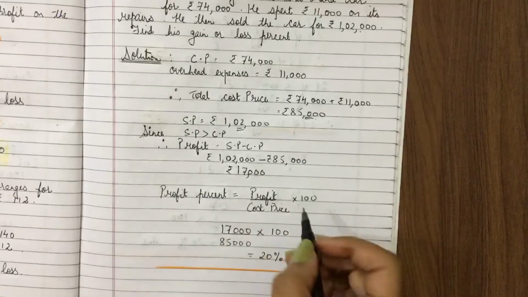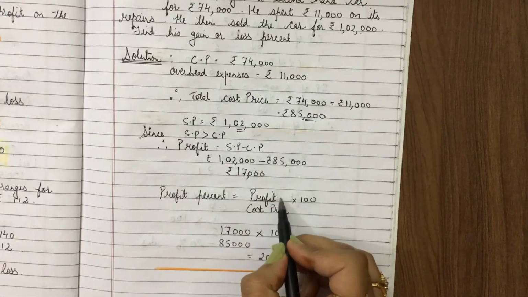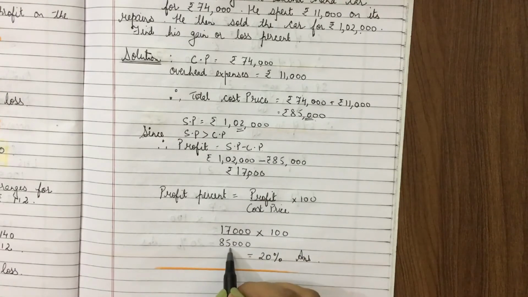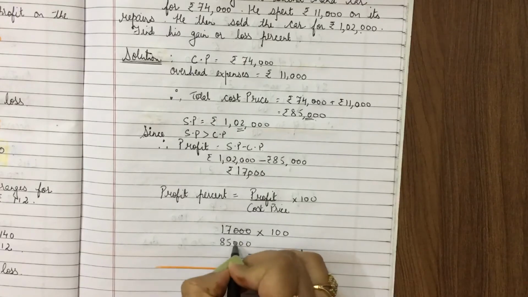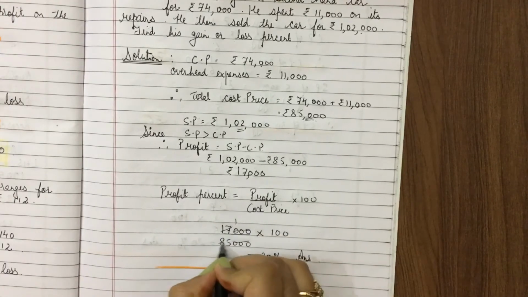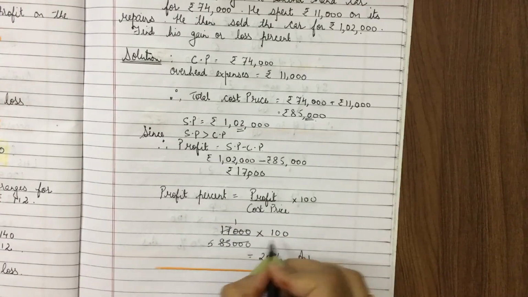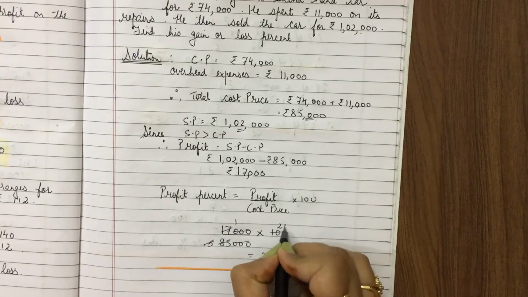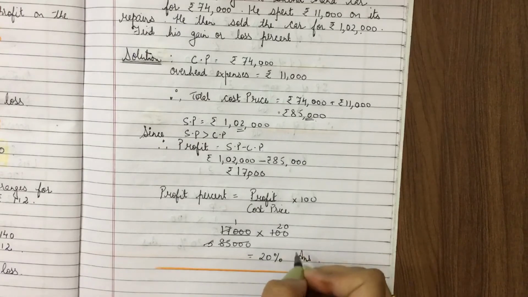Therefore, for the profit percent, we just fill the values in the formula. Profit upon cost price into 100, 17,000 upon 85,000 into 100. On reducing, 17 ones is 17, 17 fives is 85, 5 and 20 reduce, 5 and 100 reduce, so we get 20, and my final answer is 20% was the overall profit.